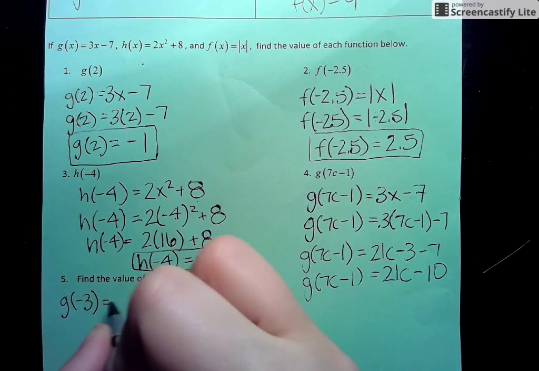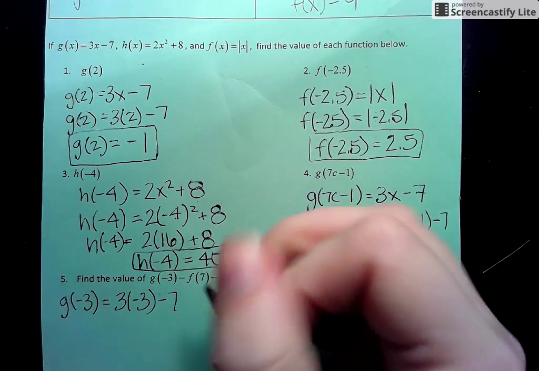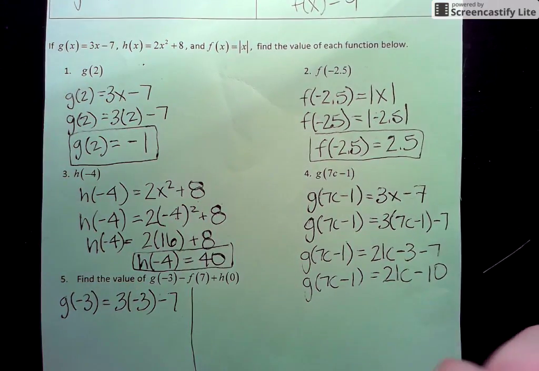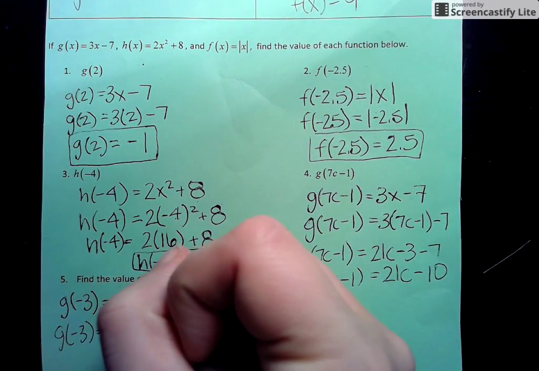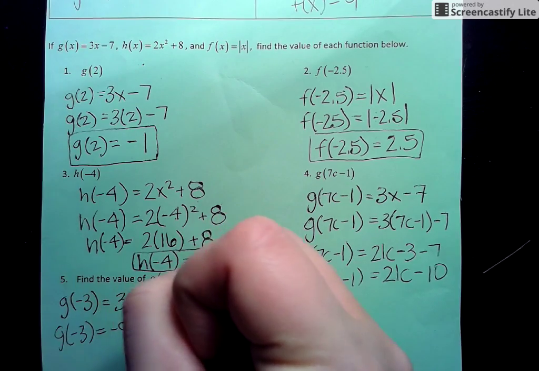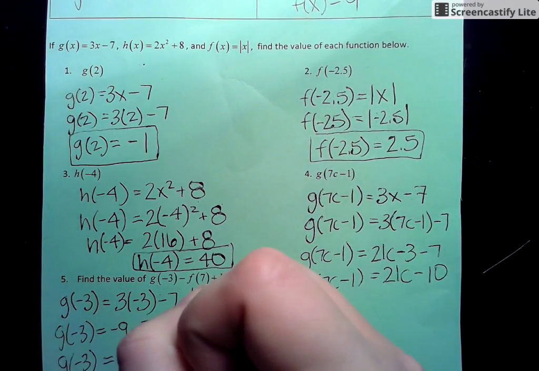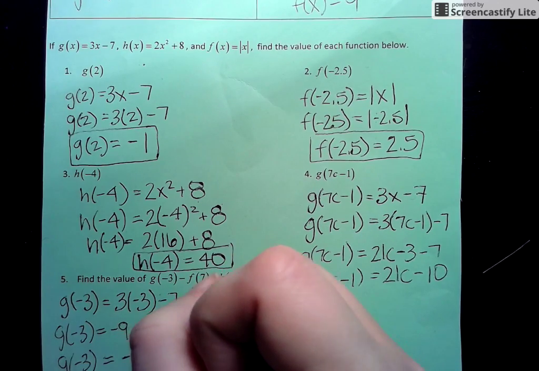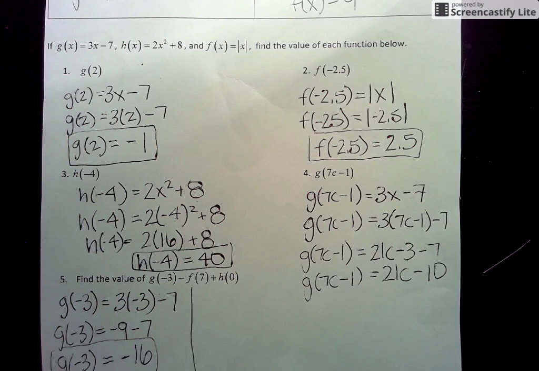So we have it equal to 3 times -3 minus 7. So we're going to do our first equation. So g of -3 is equal to -9 minus 7. So g of -3 is equal to -16. So we know that one first.